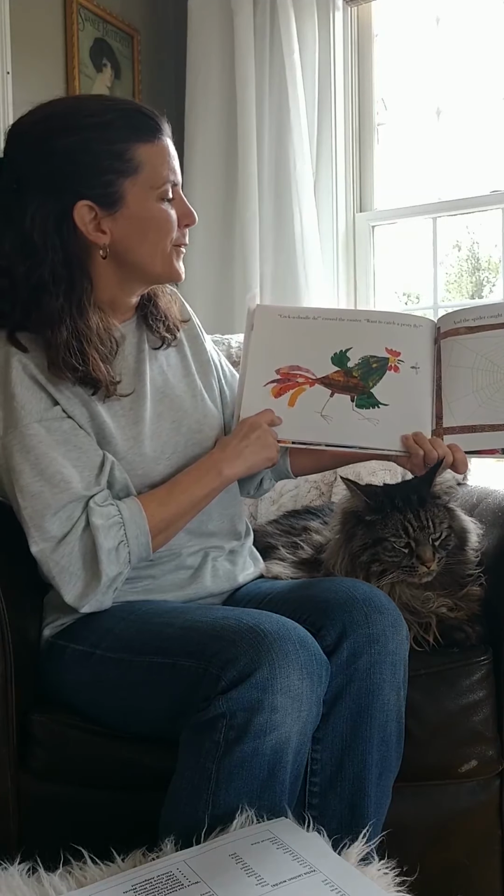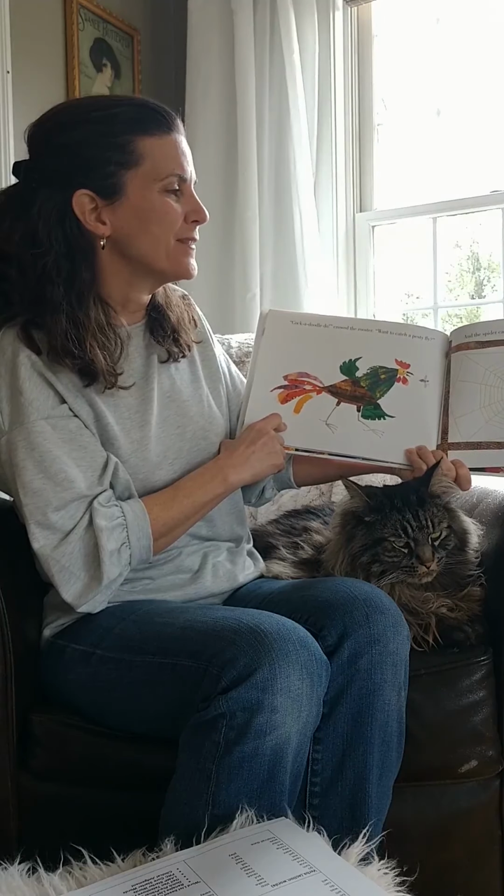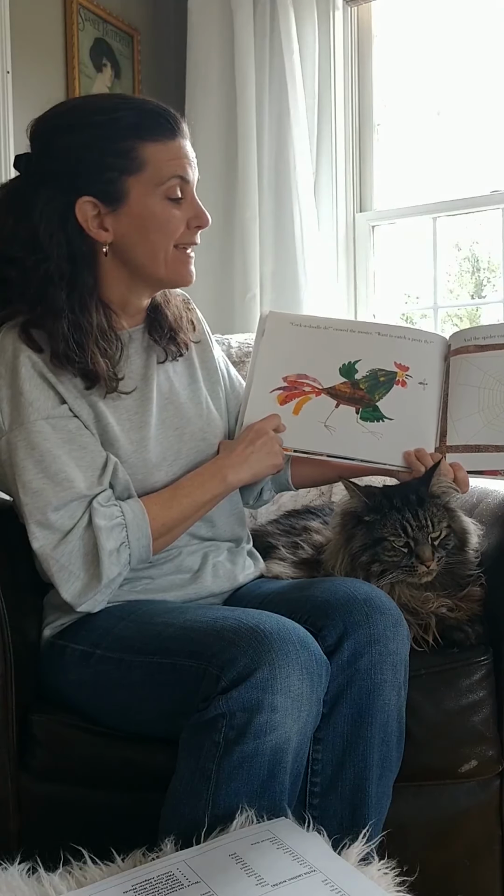Cock-a-doodle-doo, crowed the rooster. Want to catch a pesky fly? And the spider caught the fly in her web, just like that.